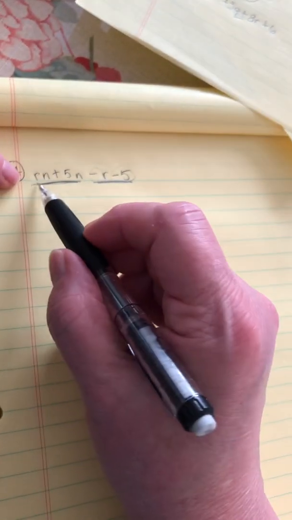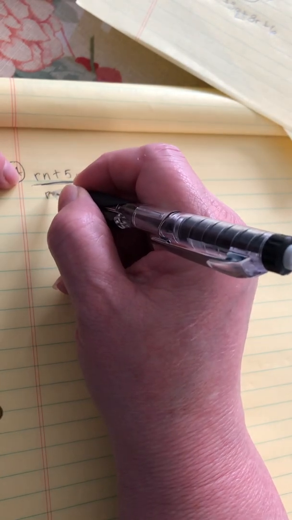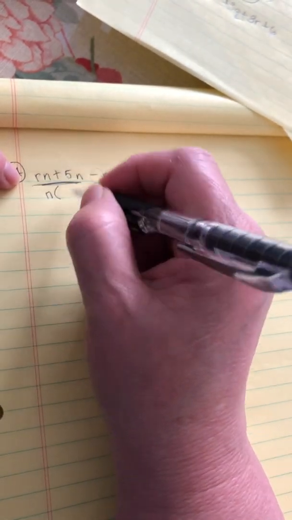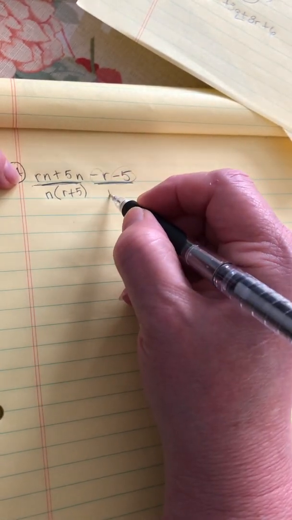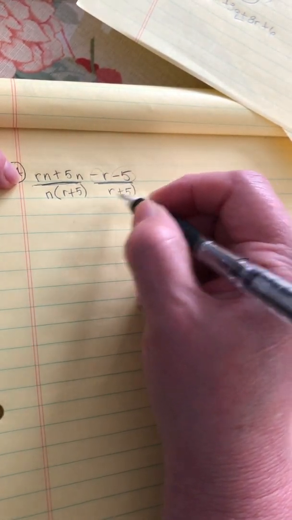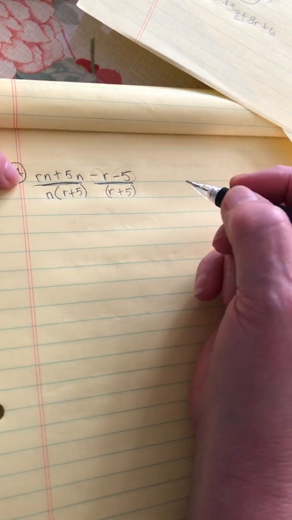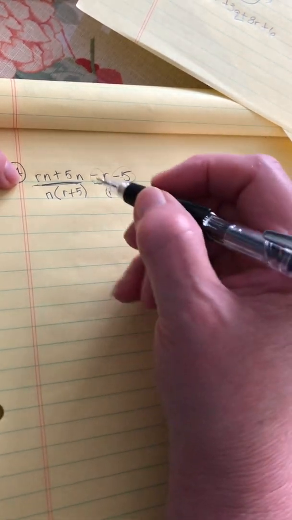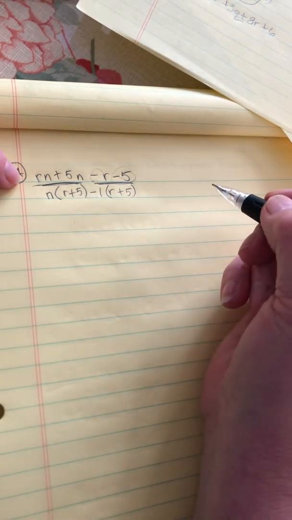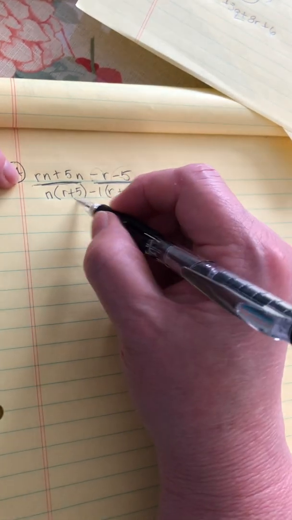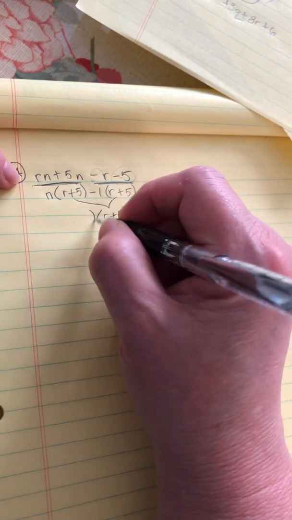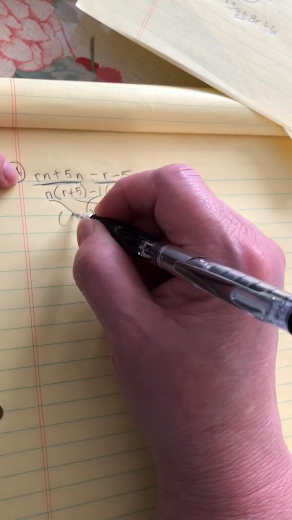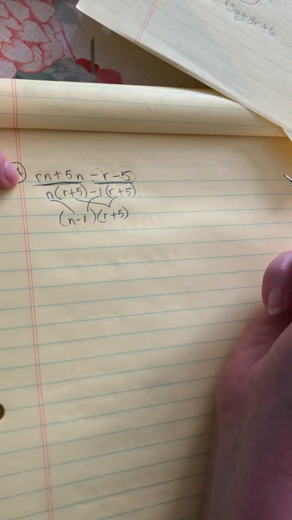Okay, but I just kind of leave them how they are. Rn and 5n have a common factor of n, so I'm going to divide that out, and that leaves me with r plus 5. That means I need an r plus 5 over here, because that needs to be my new GCF. Well, they're both negative, so I'm going to pull out a -1. This is my new GCF, so I'm going to divide it out. What's left? n minus 1.